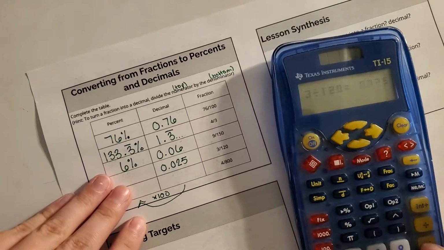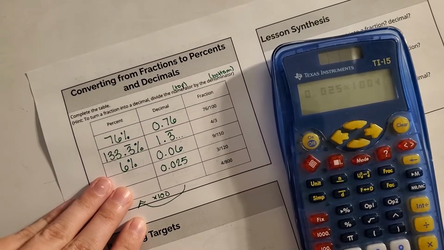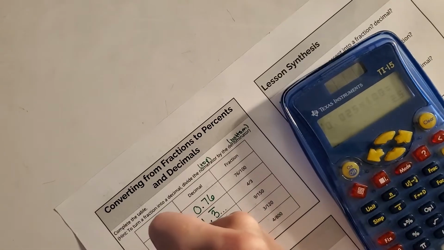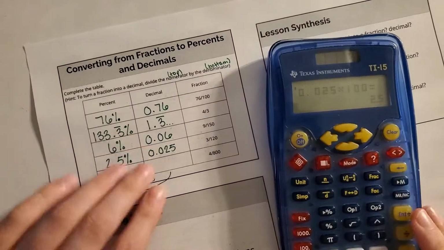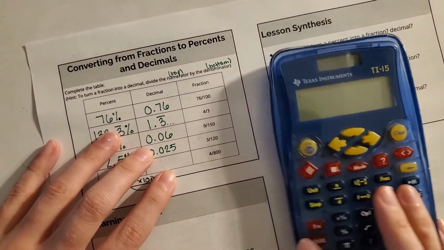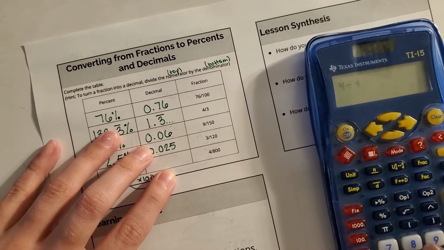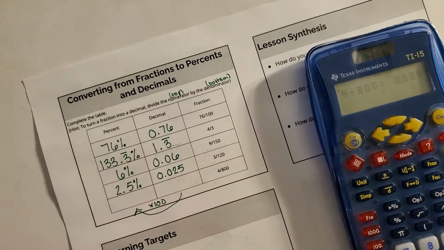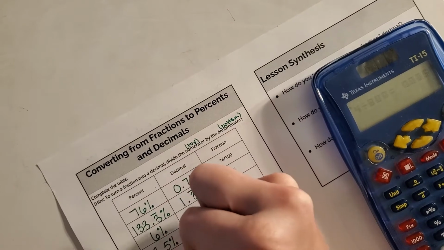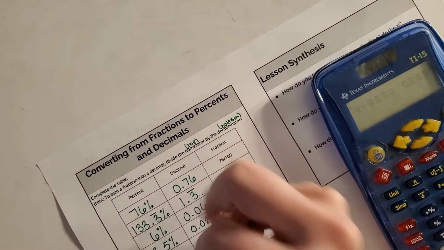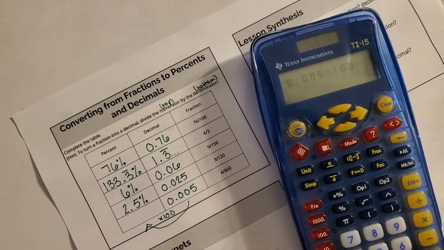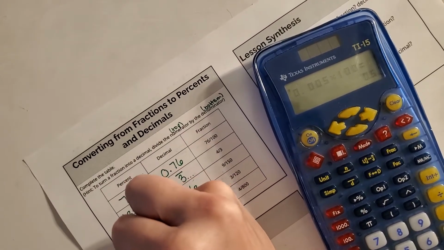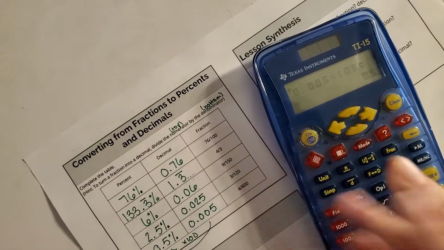And if I multiply that by 100, I am going to get 2.5%. And last but not least, we have 4 divided by 800, which is going to be 0.005. And if I multiply that by 100, I am going to have 0.5%, so half a percent.